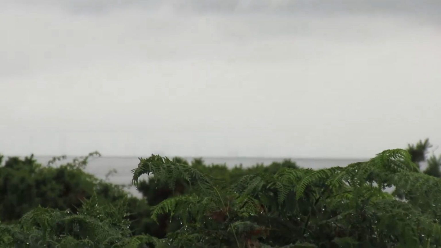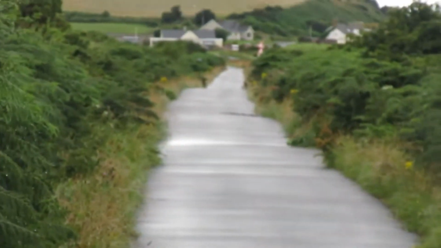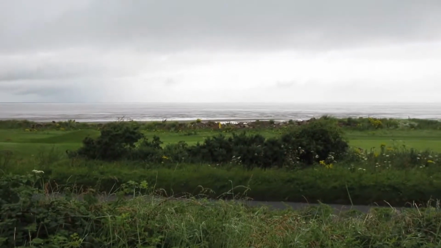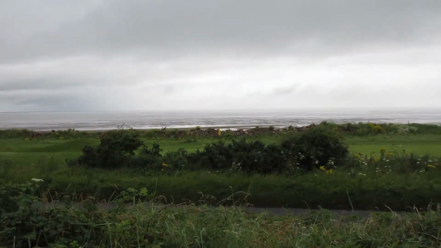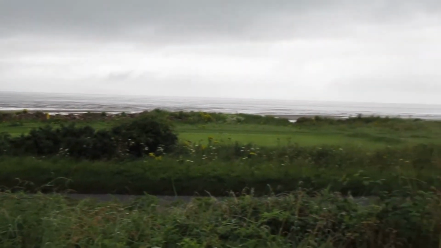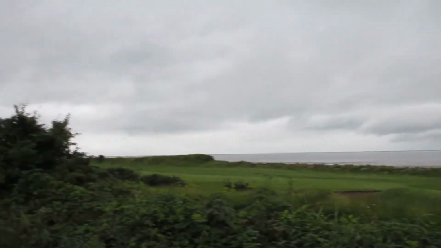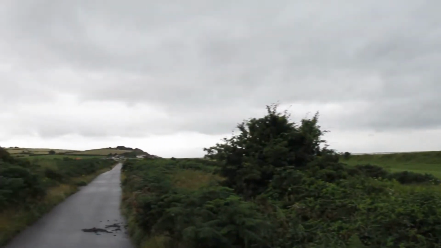Right in the distance, it'll be out of focus. Anyway, there is our track continuing on its way to Maryport. And there is the golf course, the other side of the road. So if we have to beware of golf balls, they're going to be mishit by quite a large margin, I think.